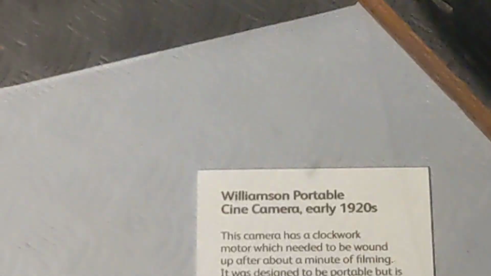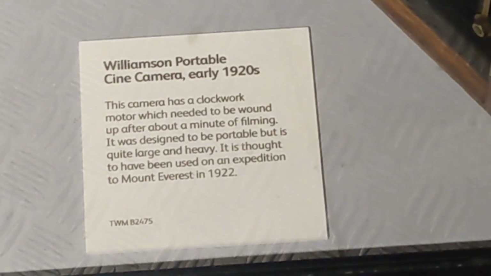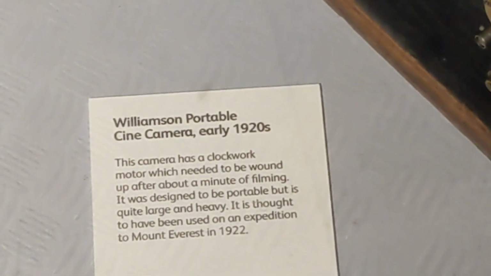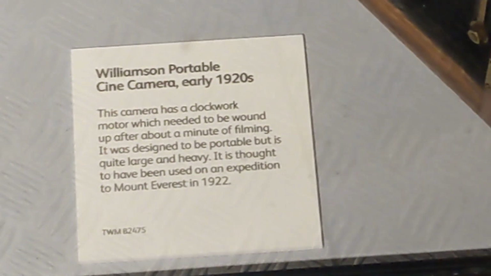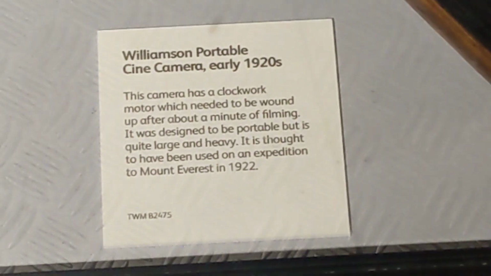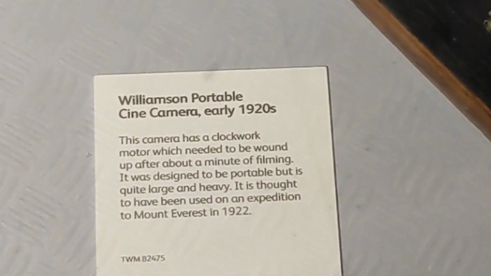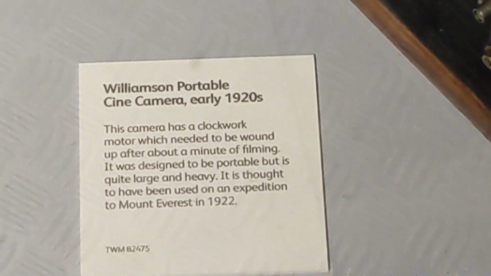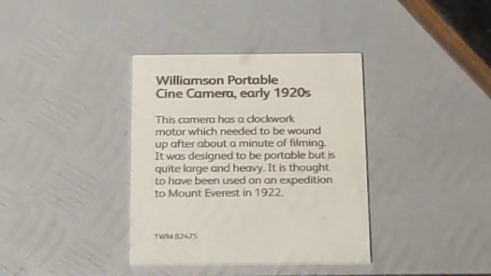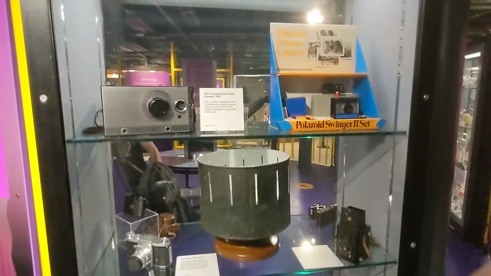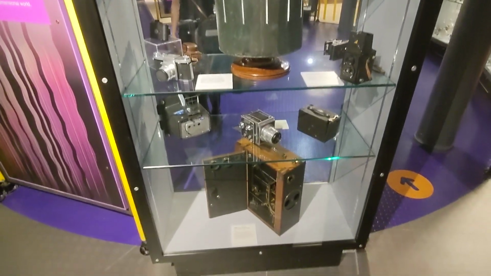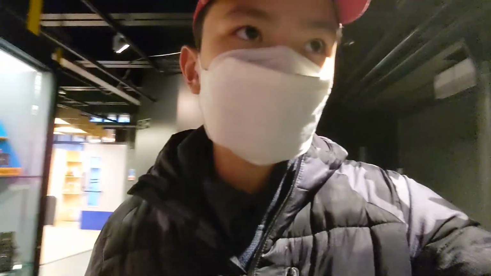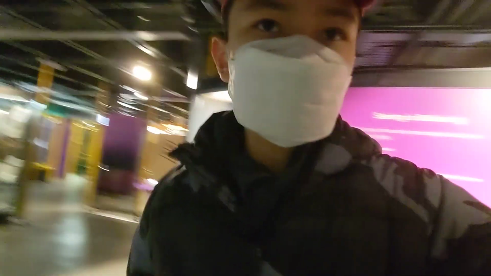Williamson Portable Cine Camera. Early in the 1920s, this camera had a clockwork motor which needed to be wound up after about a minute of filming. It was designed to be portable but is quite large and heavy. It is thought to have been used on an expedition to Mount Everest in 1922. So you know, there are old stuff. So this is the oldest stuff here.